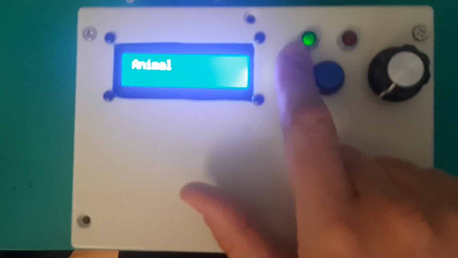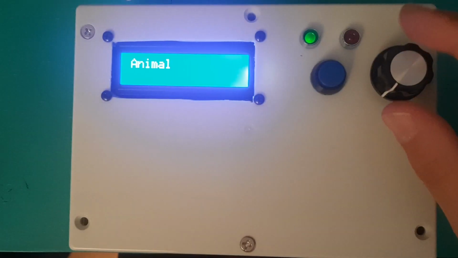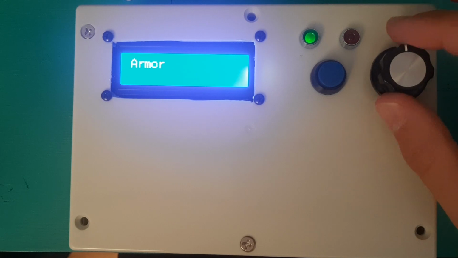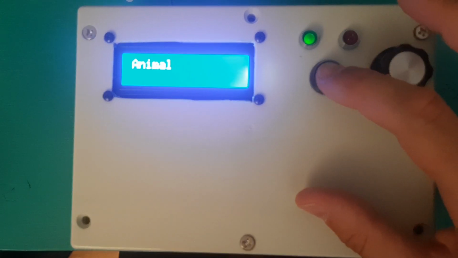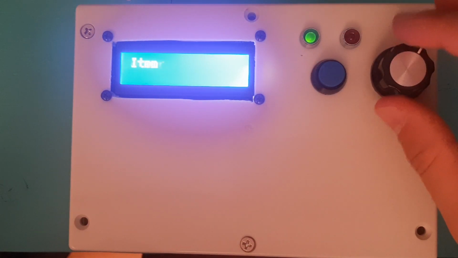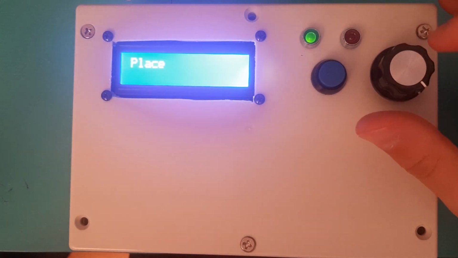So the green LED just shows you that it's ready to generate. Let's try. Each category has something like 50 words, so it's a really memory hungry code that I have in my Arduino Mega.